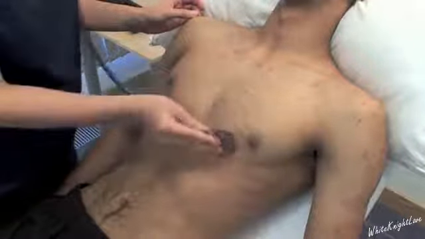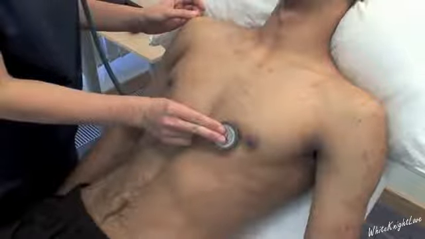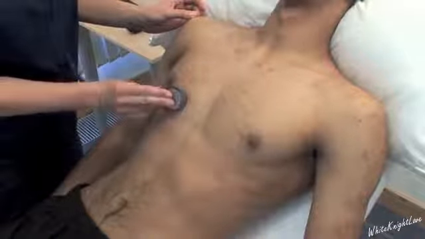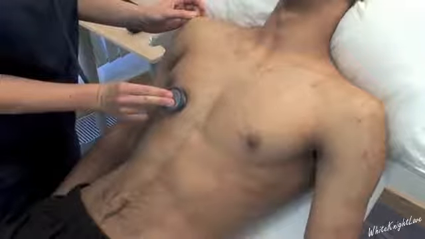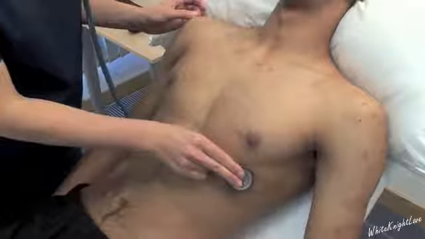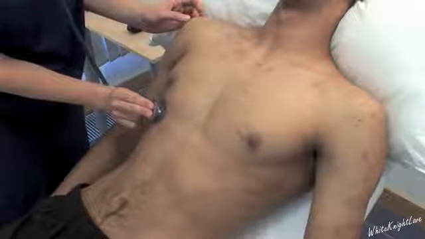Over an effusion or area of collapse, they'll be muffled. Whispering is not heard over normal lung, but in consolidation the sound is transmitted, producing whispering pectoriloquy.